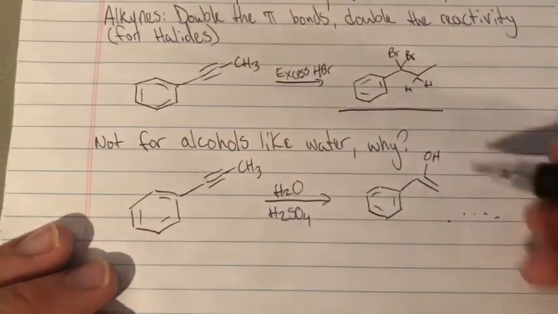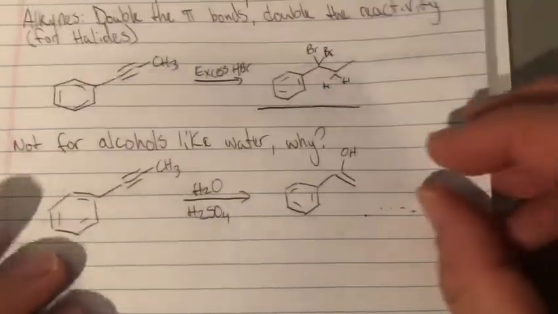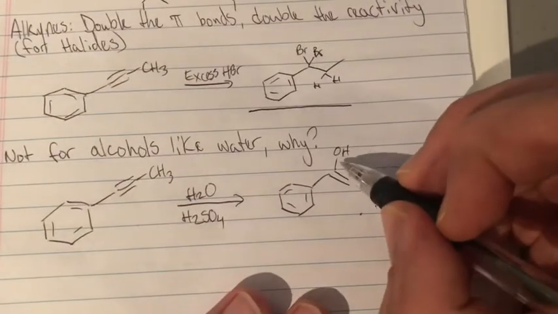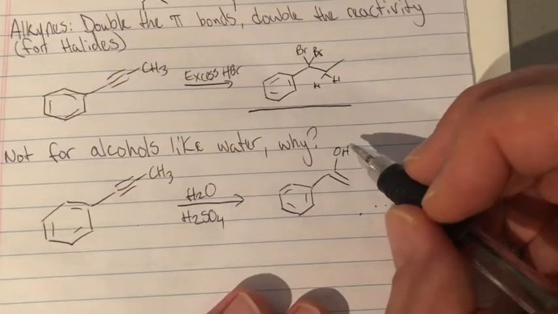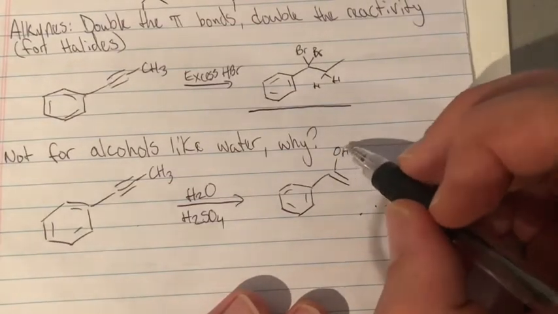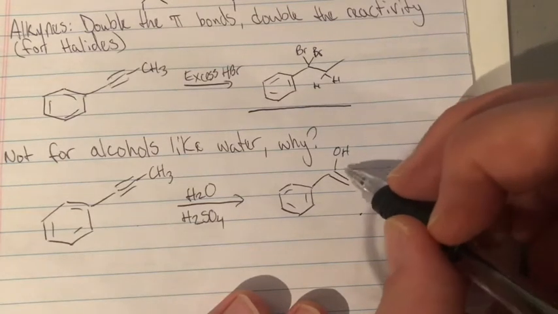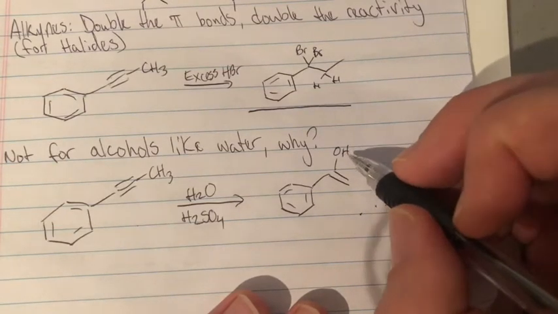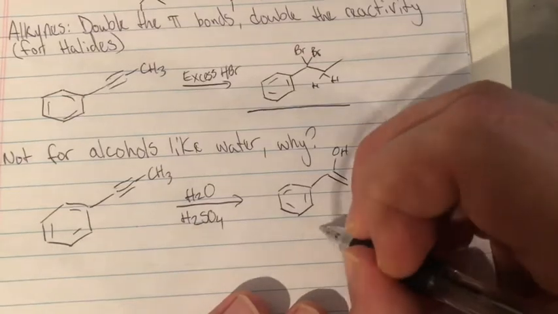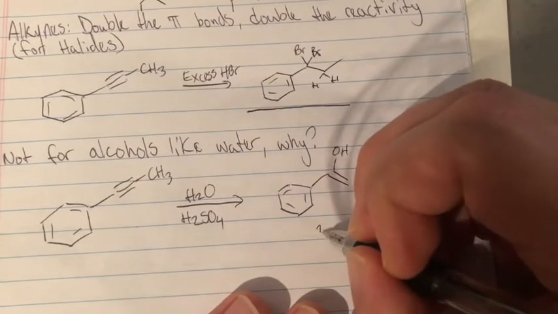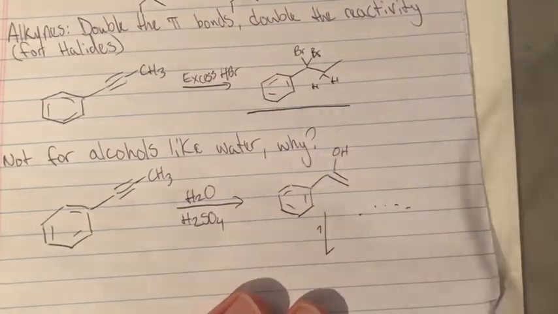Now, what we recall from, I believe it's either chapter 6 or chapter 7, we're going to have an enol tautomer here, which is going to be less thermodynamically stable than its keto form.